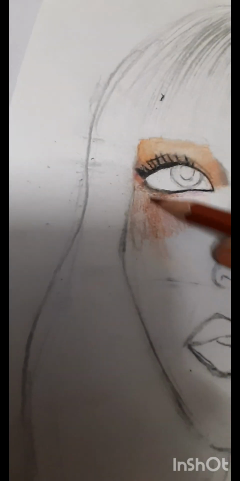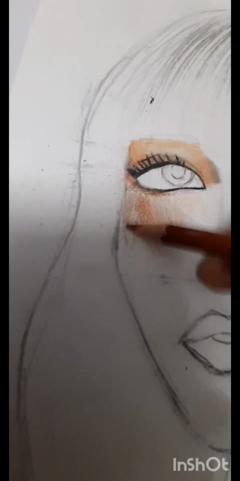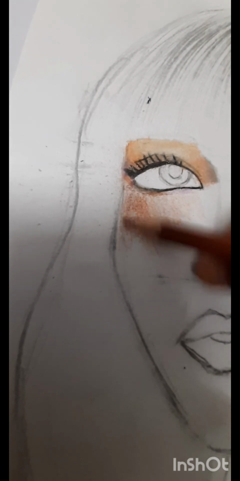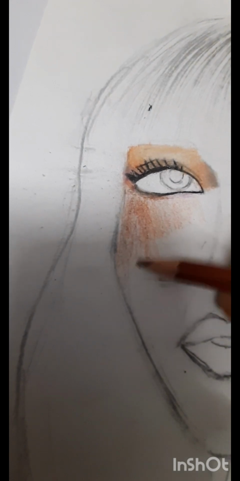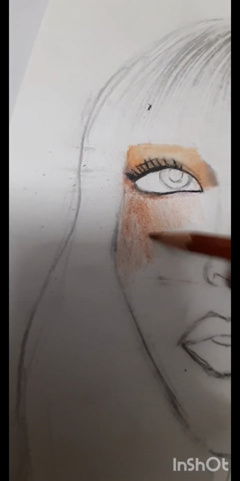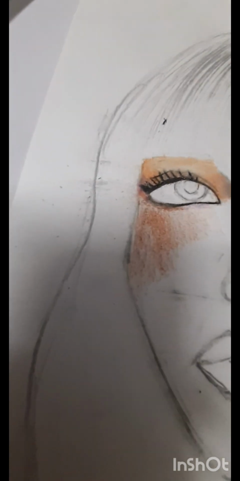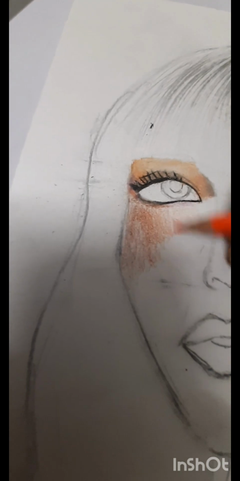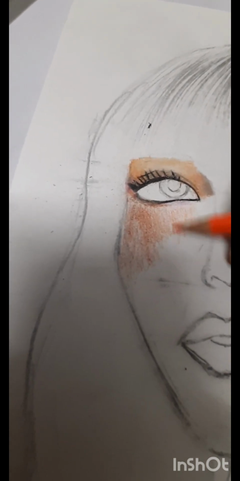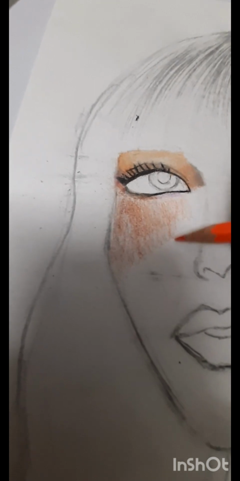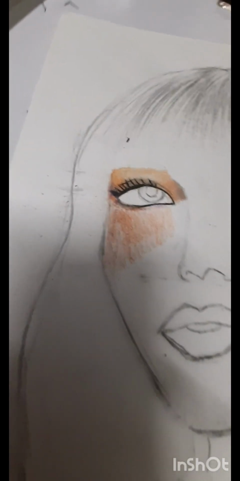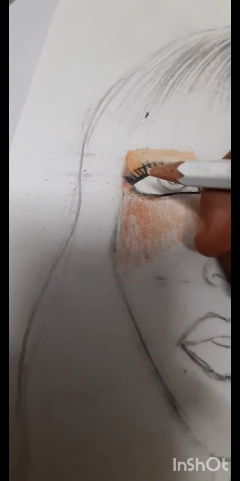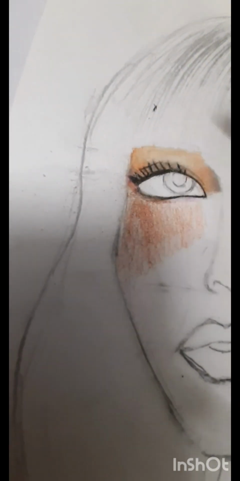Some more brown in there. Blending. As I did my coloring in the vertical direction, I'm supposed to blend in the horizontal direction, which is like this, right?